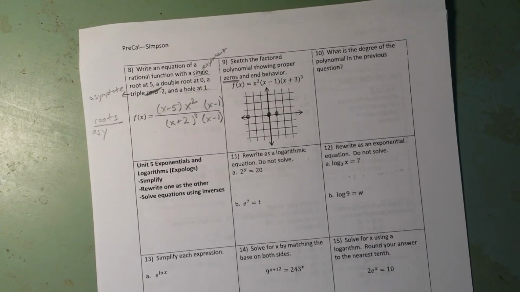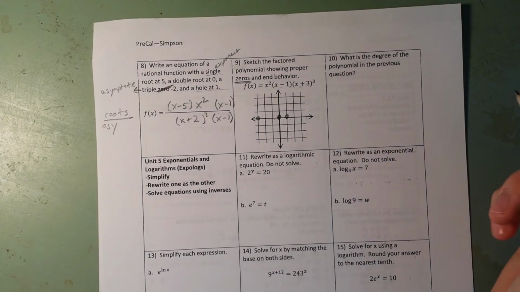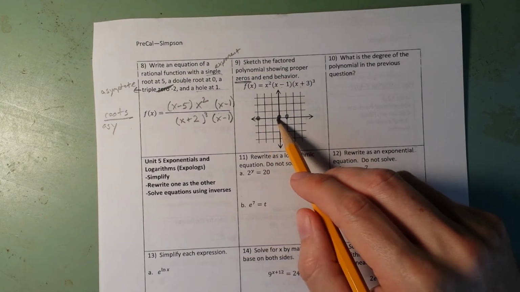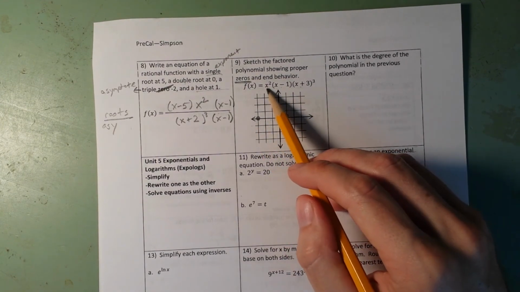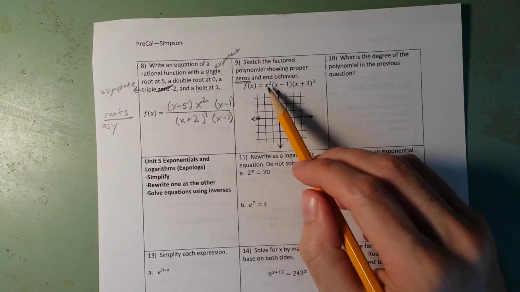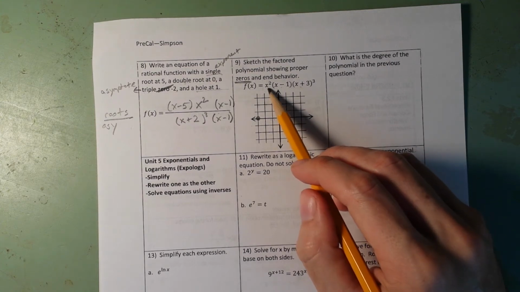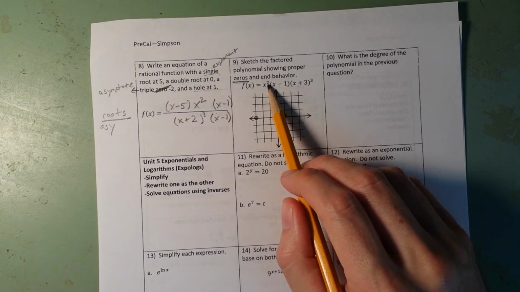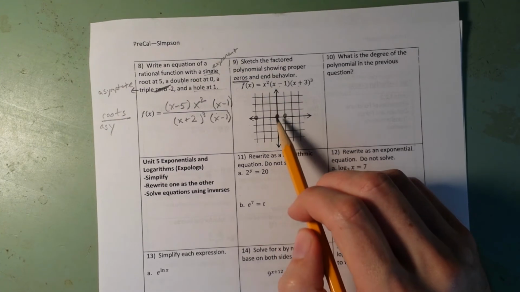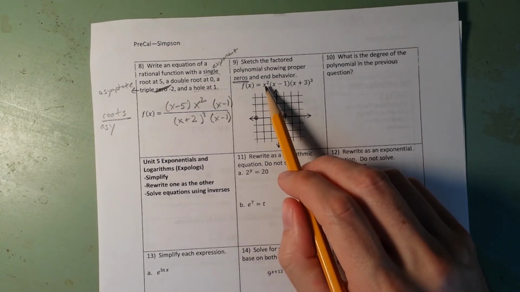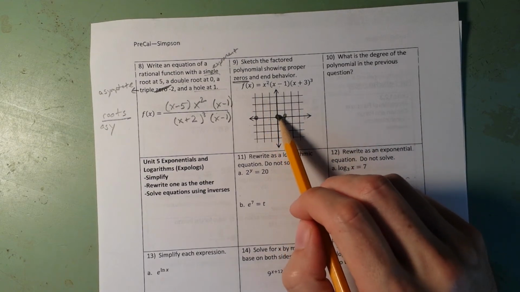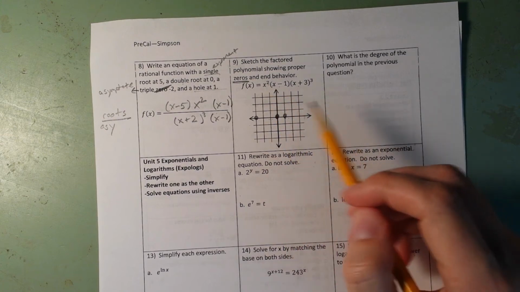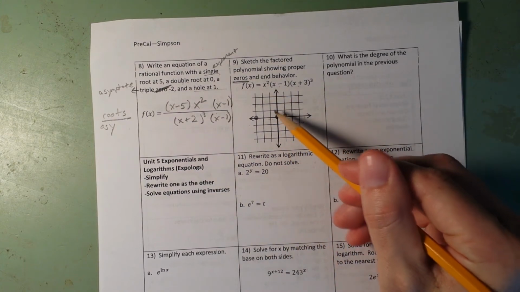So before we draw on the graph, there are a couple of things we need to decide. First off, what sort of behavior is going to happen at each of these zeros? So the x-intercept at 0 came from this x squared factor. The exponent tells me what sort of behavior is going to happen. So in this little area around the x-intercept, we're going to see something that looks similar to the function x squared, which is a parabola.